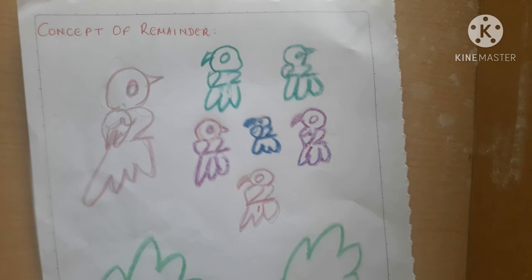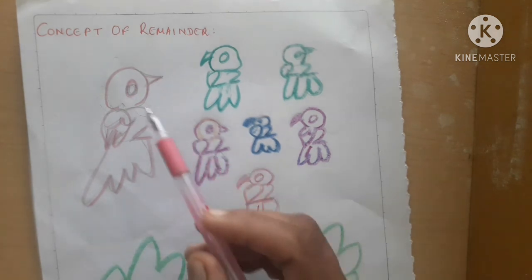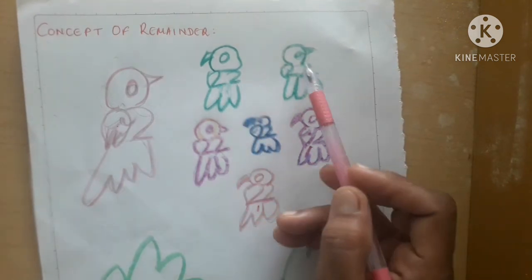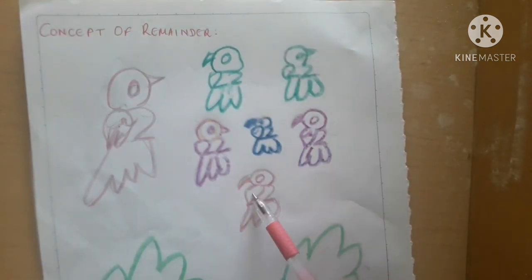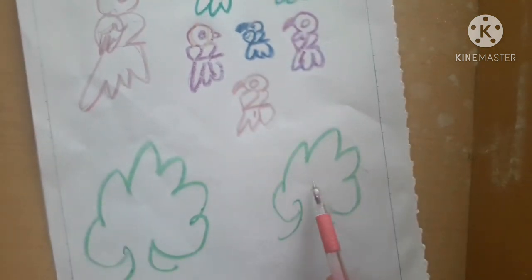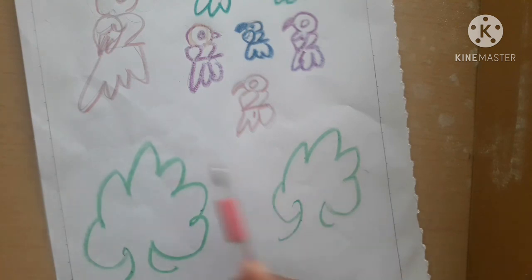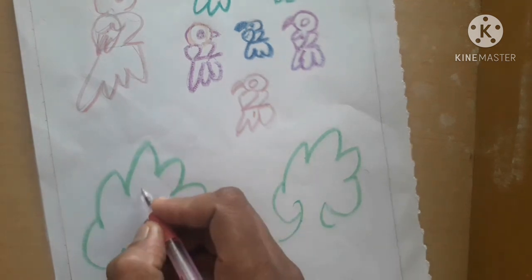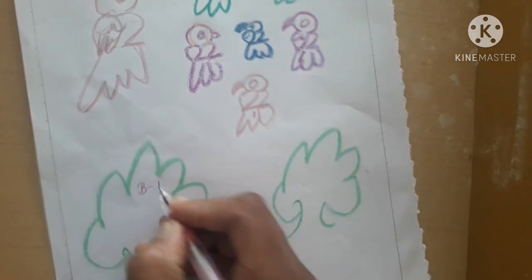Look at this figure now. You can see that there are 7 birds. 1, 2, 3, 4, 5, 6 and 7 birds. We are going to make them sit on 2 of the trees. Okay. So let me start with, say, bird number 1 will sit here.